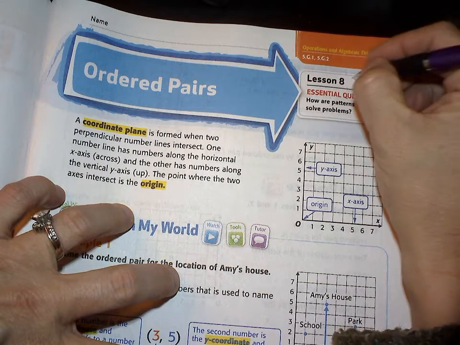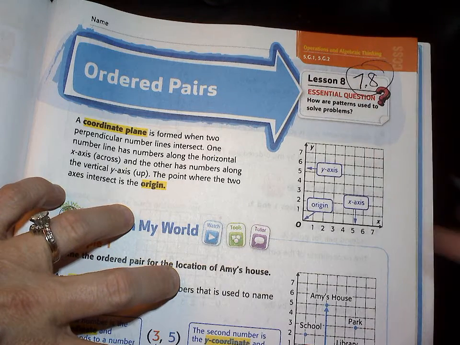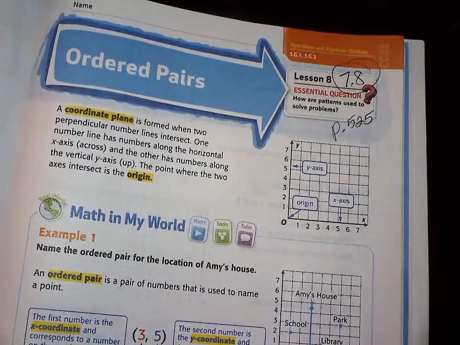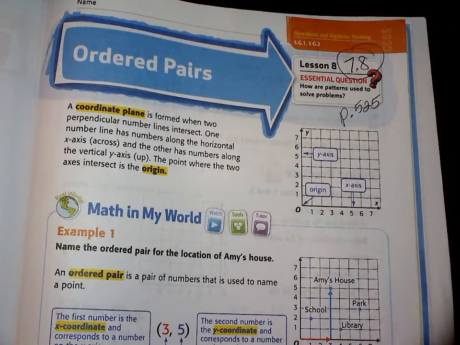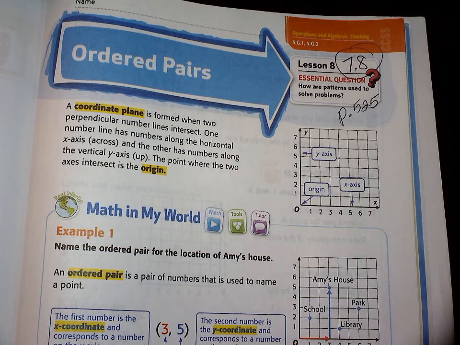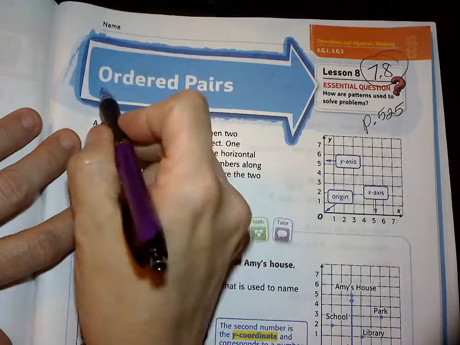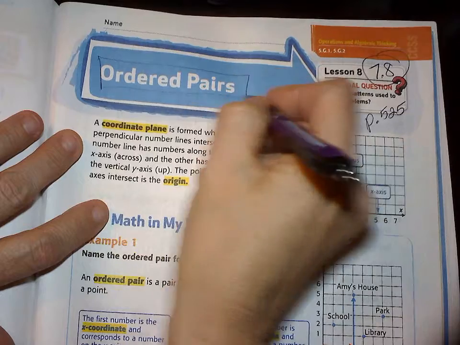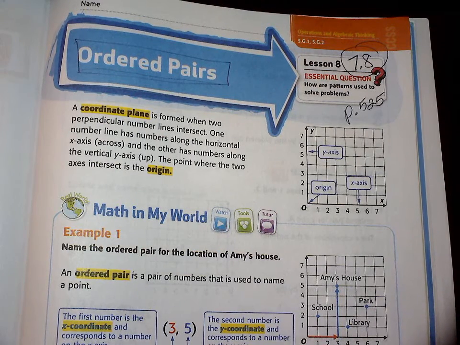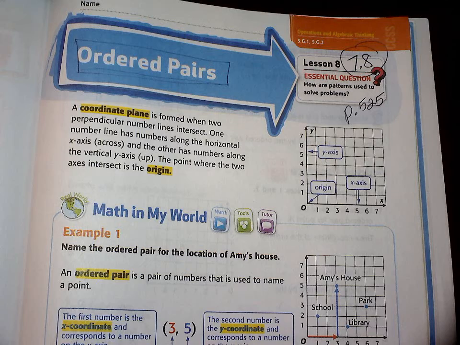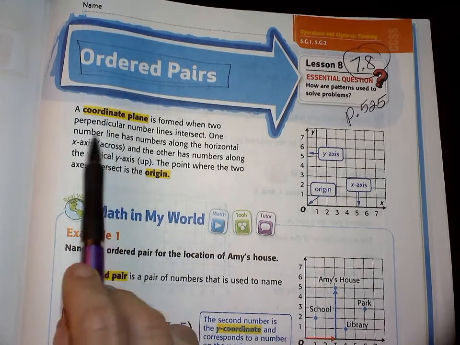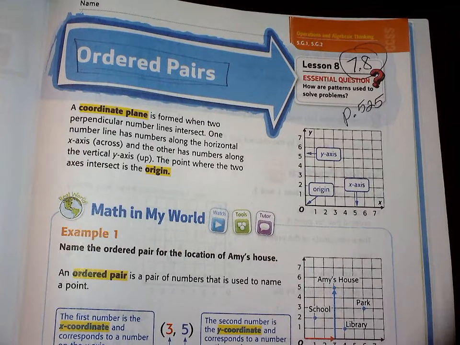We are on Chapter 7, Lesson 8, page number 525. And you will know that you're on the right page if you see this coordinate plane. It looks kind of like the game of Battleship. The title of this lesson is Ordered Pairs. It's actually a little bit of a review. We've done some stuff with this in the past, but it's the first time we've had an actual lesson on it in our book. So a coordinate plane is formed when two perpendicular lines intersect.